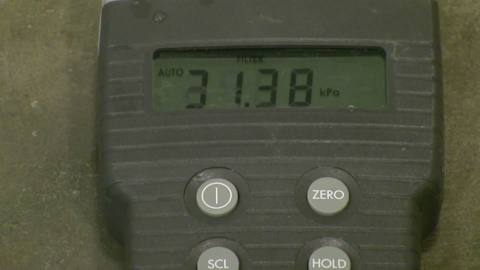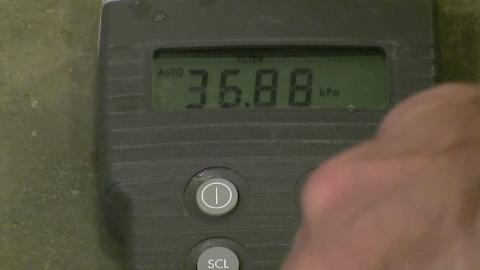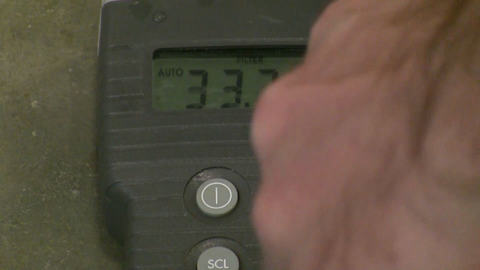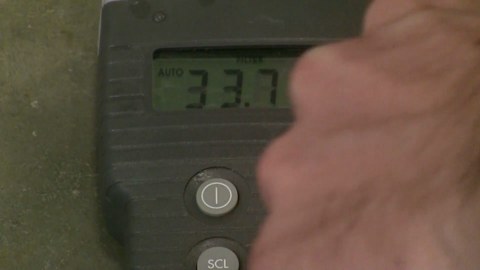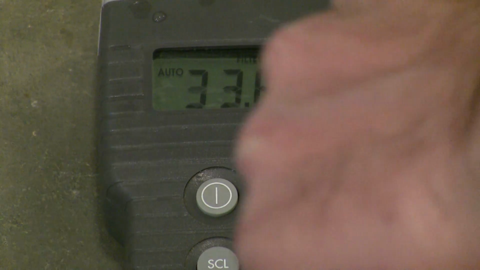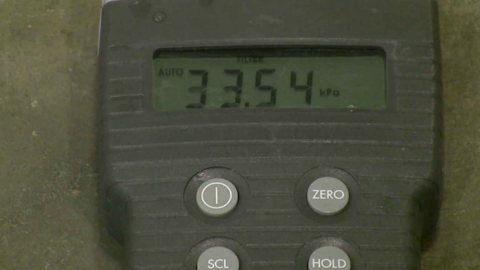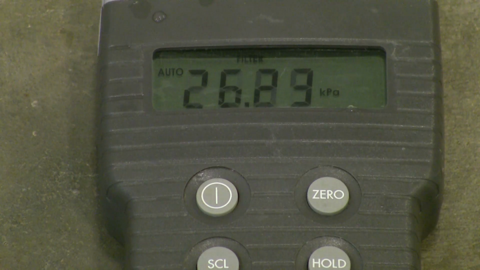Closing the valve, killing the flow, seeing if the data will set to zero and stay there. Some indications that this tap may be plugged. This is the one that I think we may have had trouble the first time around. So let's clear this valve.